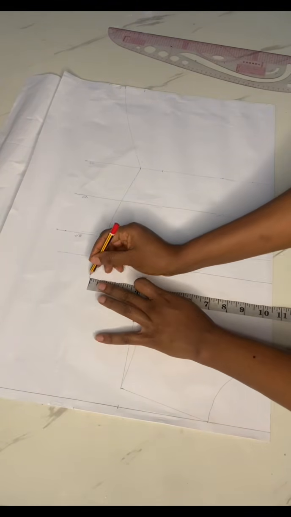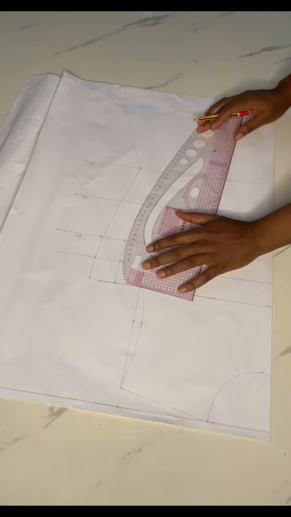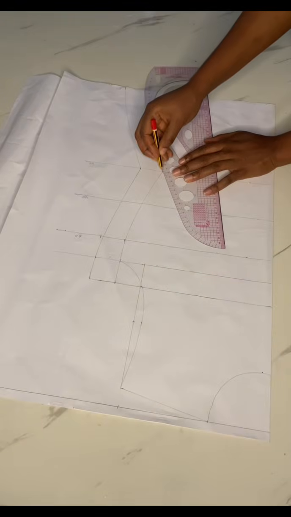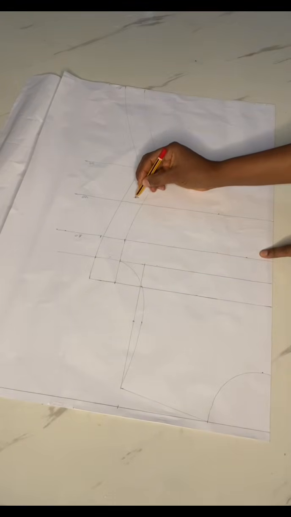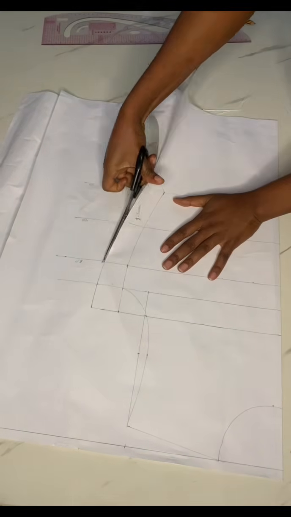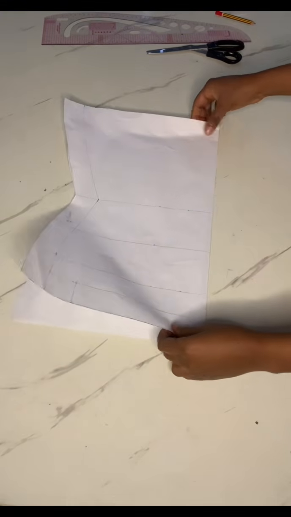So on the chest line, I mark quarter of my bust measurement, then I added 1.5. Then I proceed to connect it to form my bodice. Please, if you do not understand what I'm saying, just watch the video, you will get what I'm trying to explain. Then go ahead and cut it out.